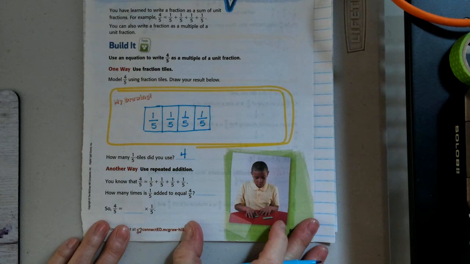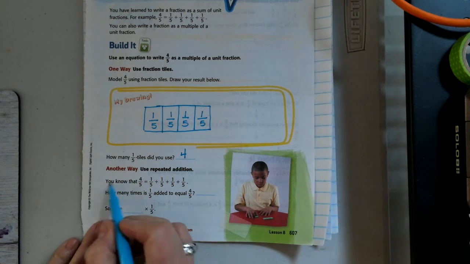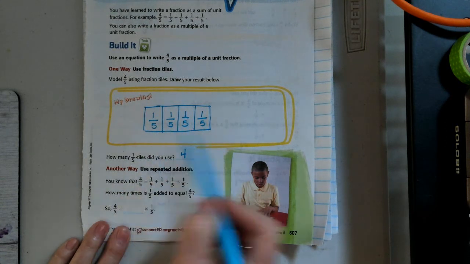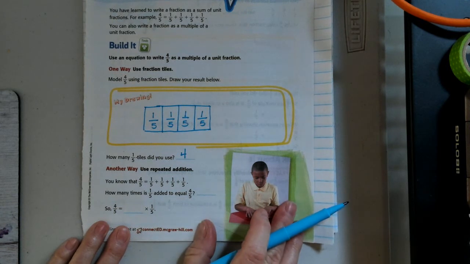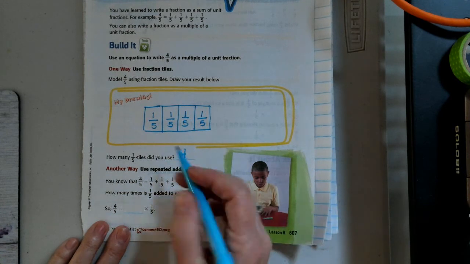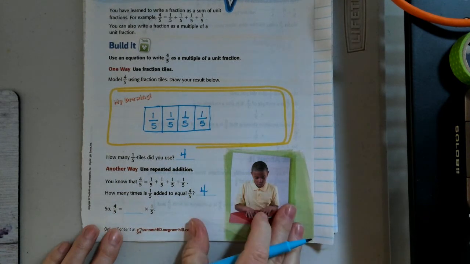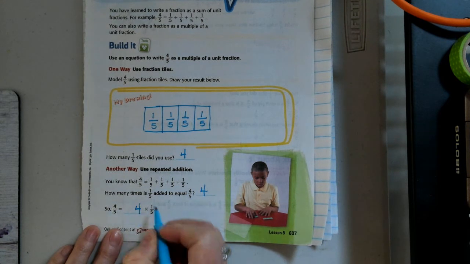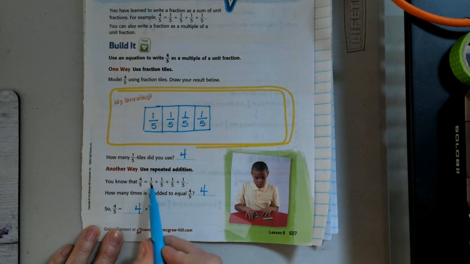Another way that we can do this is using repeated addition, okay? And we know that 4/5 equals 1/5 plus 1/5 plus 1/5 plus 1/5, because that's pretty much what we just did. And how many times is 1/5 added to equal 4/5? 4 times. So 4/5 equals 4 times 1/5. So instead of writing this out 4 times, we can just go 4, because that's how many we needed, times the unit fraction 1/5.